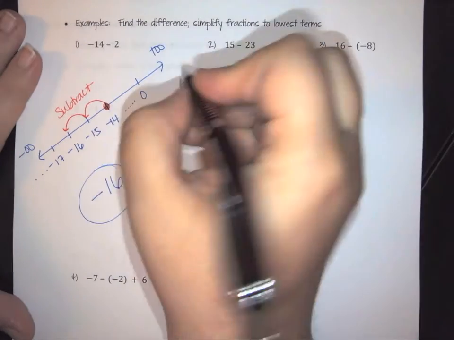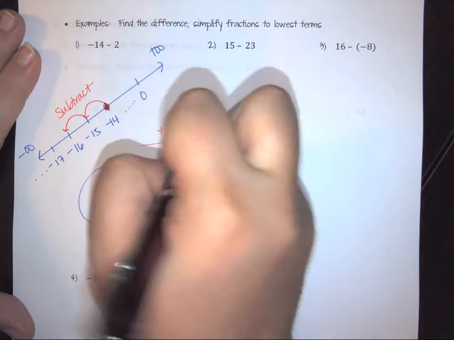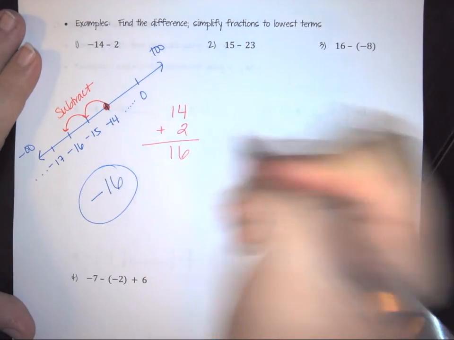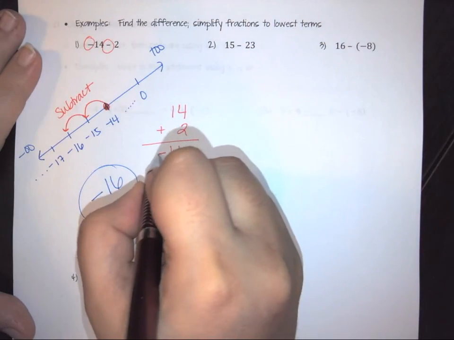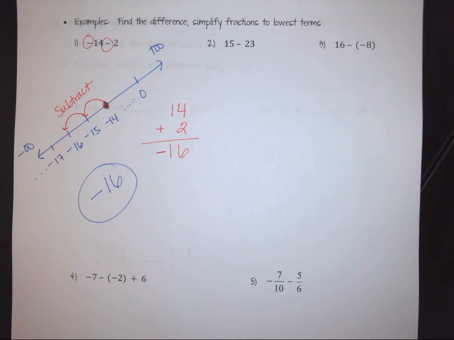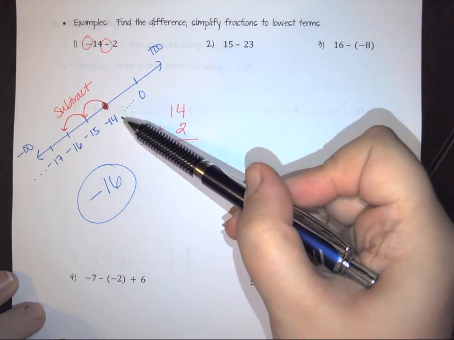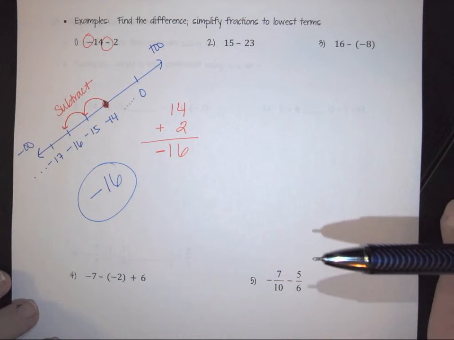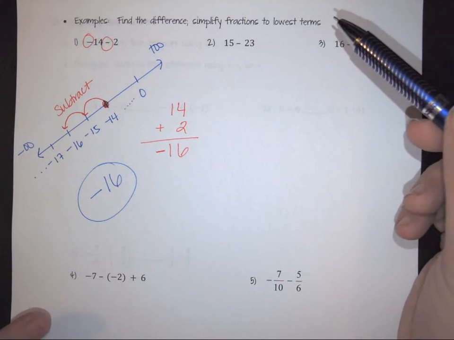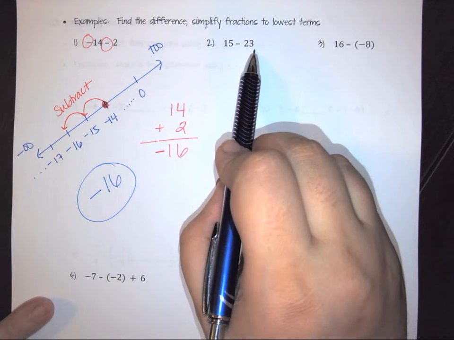So one thing I could have done is I could have taken my number 14, I could have added my 2 to it, gives me 16 as an answer, and then remembered that both of these had my negative signs, thus -16. The reason I don't recommend that method is because most of the time we forget that negative sign. So thinking of your number line or just simply doing straight subtraction would be my recommendation to you.